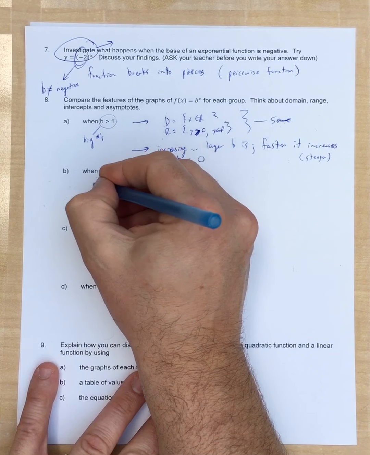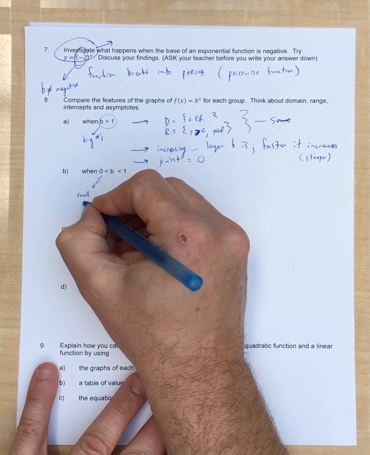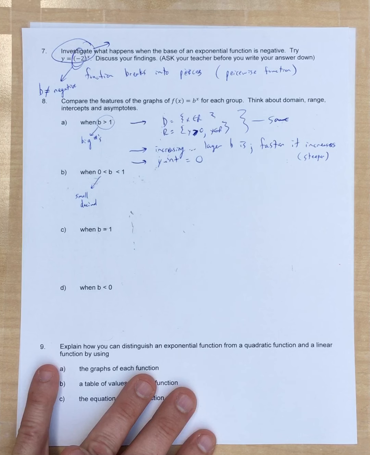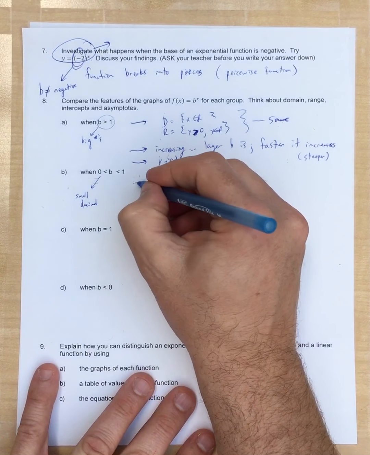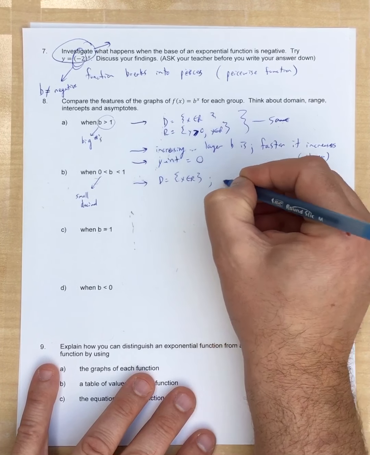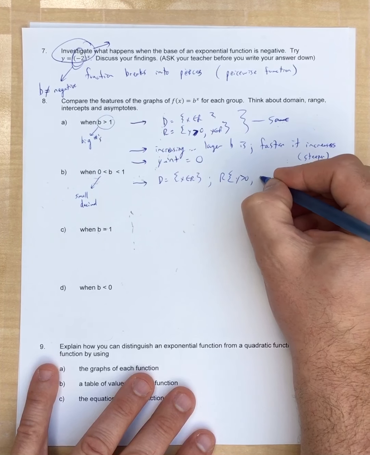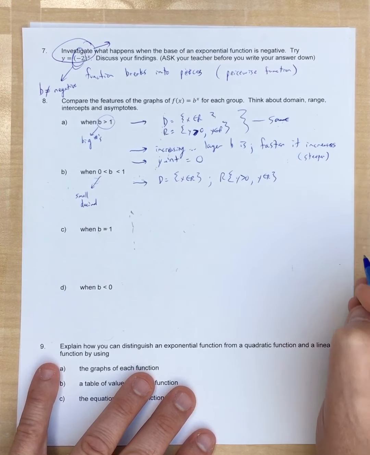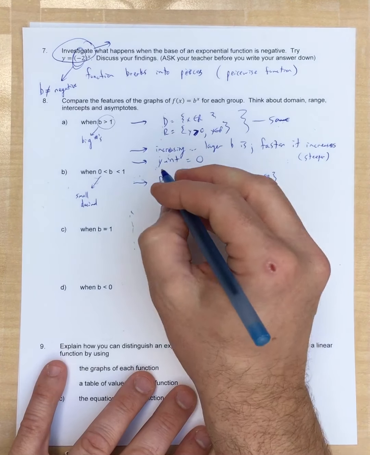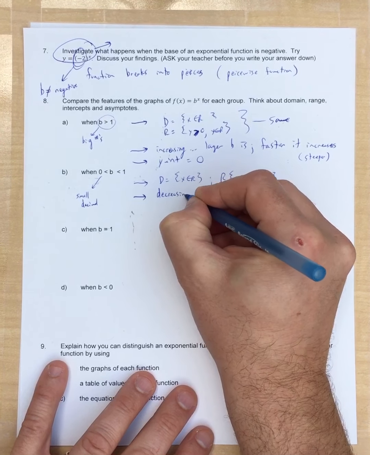Now, when b is a small decimal, the domain and range are still the same. We already saw that: y is greater than 0, y is a member of the real numbers. It approaches that value. What's different here, and this is a key difference, is that it's going to be decreasing.